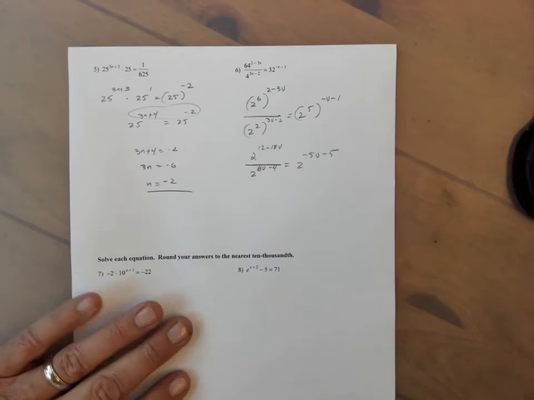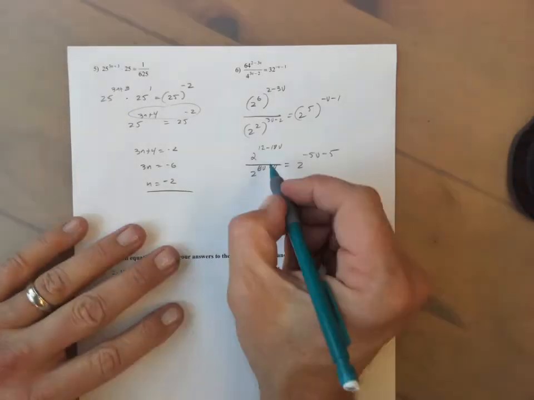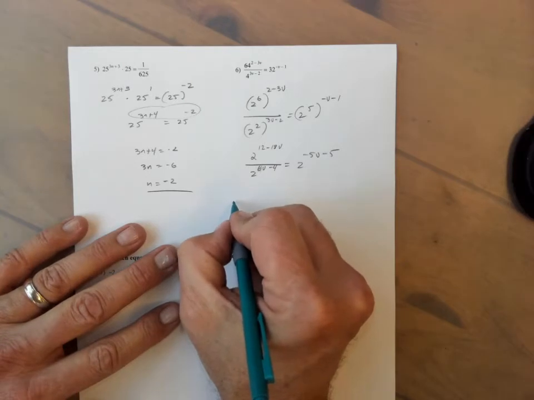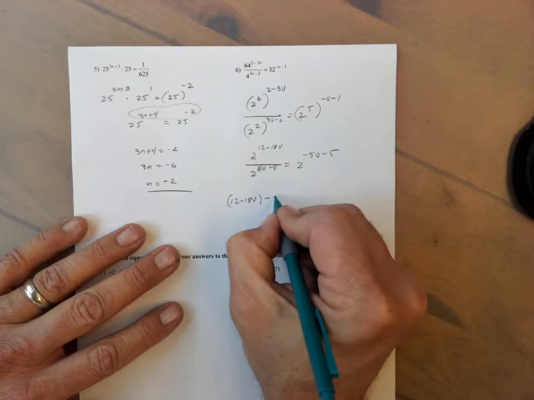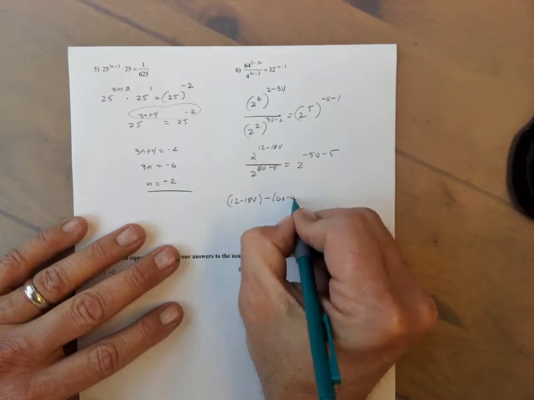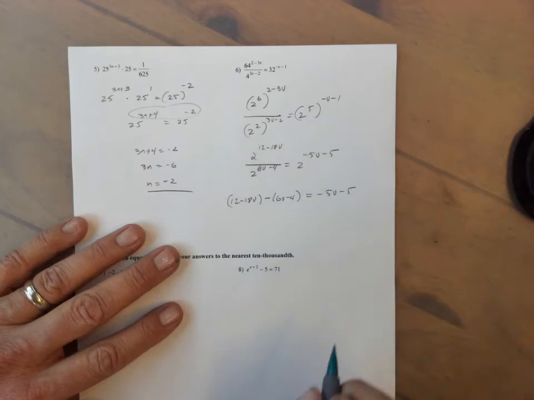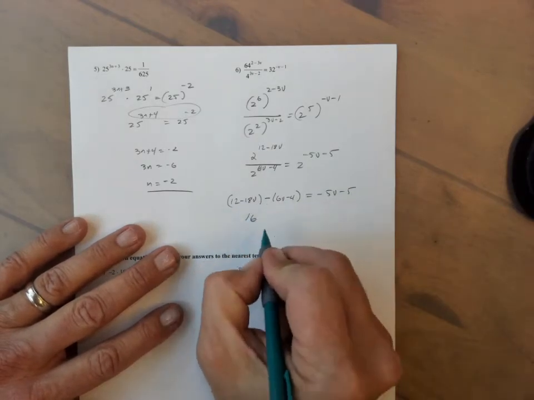So here, notice we're dividing this time. We're dividing like bases, so we're going to subtract our exponents. So we have 12 minus 18v minus 6v minus 4, and that will end up equaling the negative 5v minus 5. So 12 minus a negative 4 is plus 4, or 16.